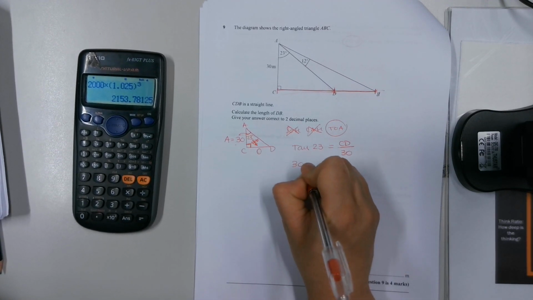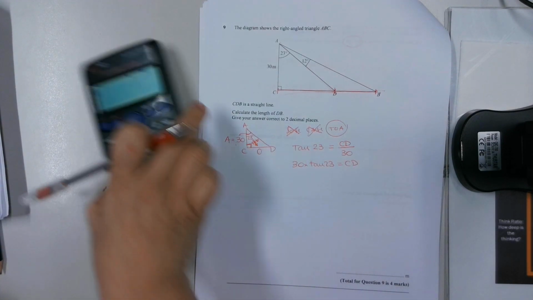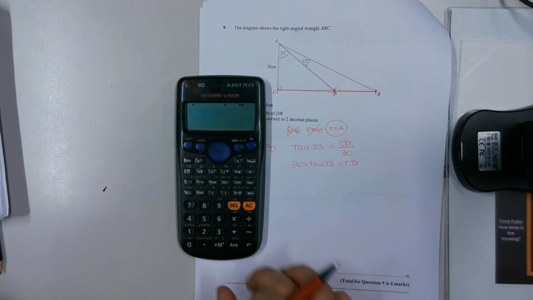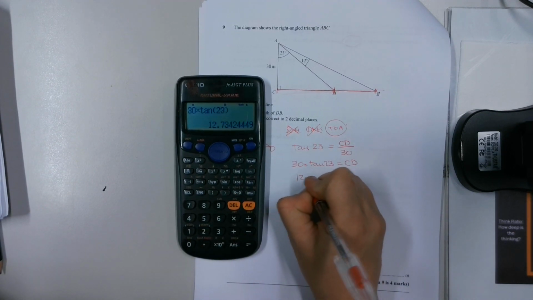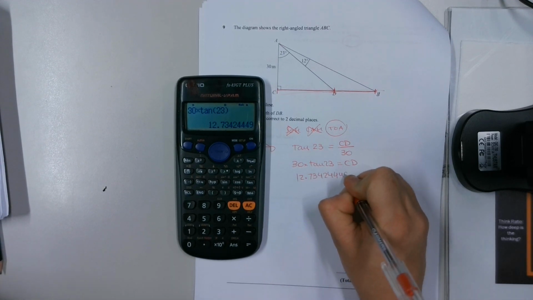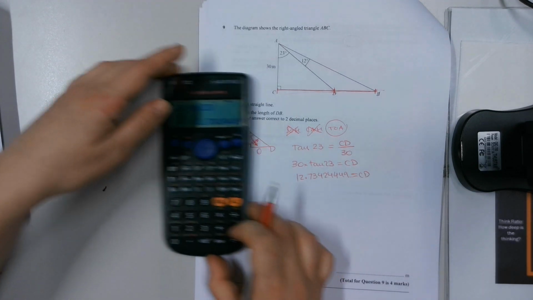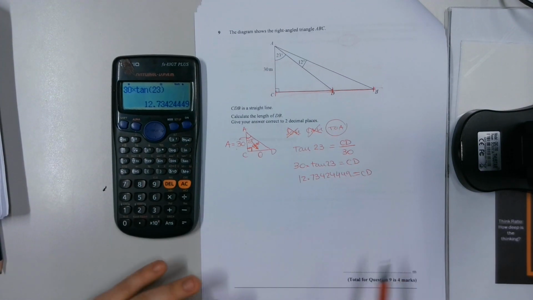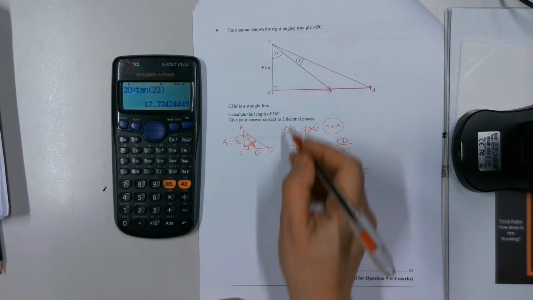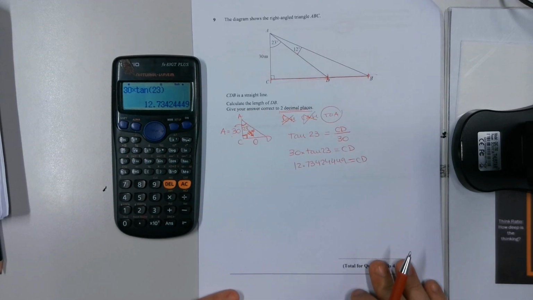So 30 times tangent of 23 is my CD. That's 12.73424449, and it obviously continues infinitely many decimals after the decimal point. We're trying not to round beforehand. Even though I need to give my final answer to 2 decimal places, I'm not going to round too early.